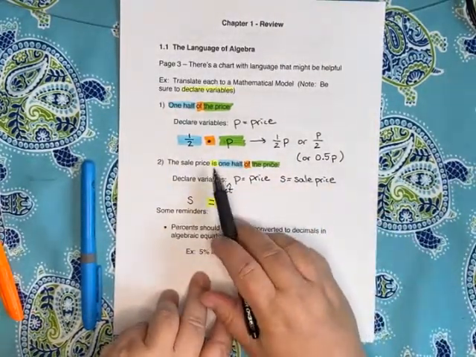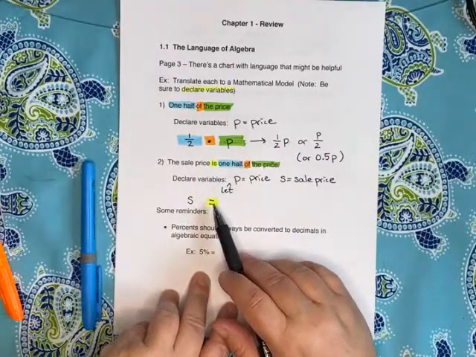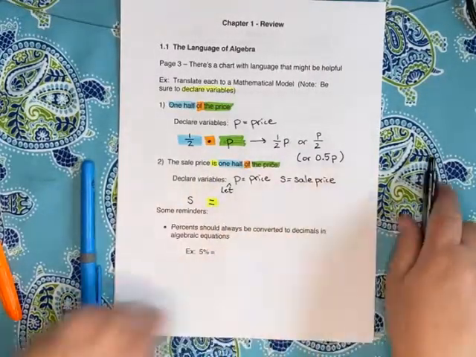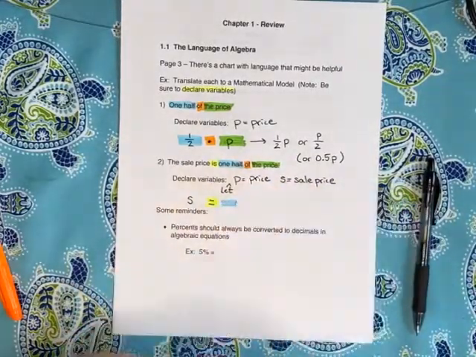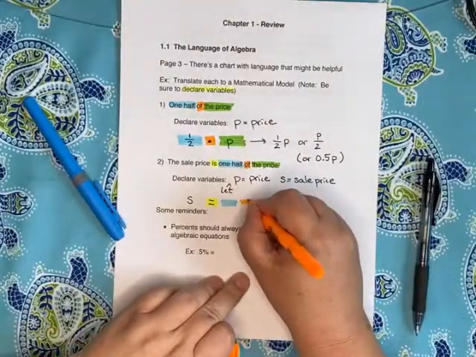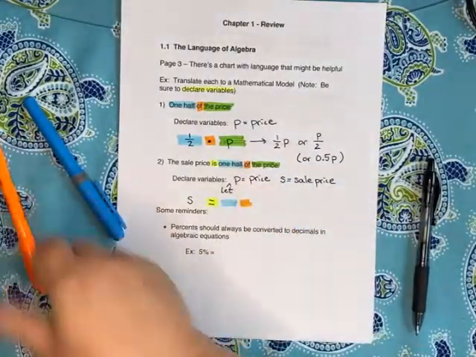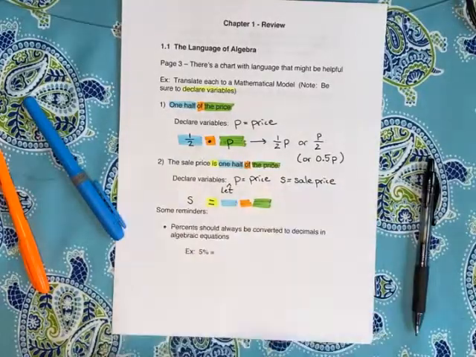Usually in English, whatever the verb is, that is frequently going to be an equals sign in math. Okay, and then let me see, I need my 1/2, and I need my "of," and I need my price. There we go.